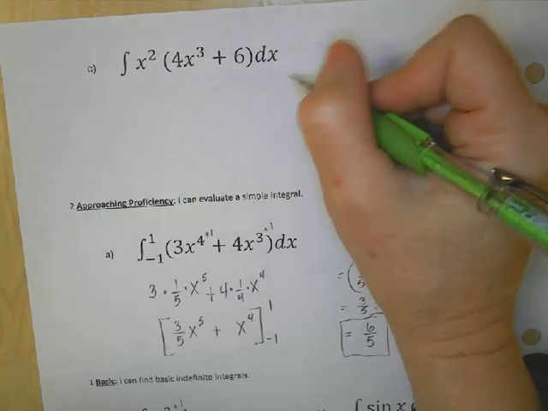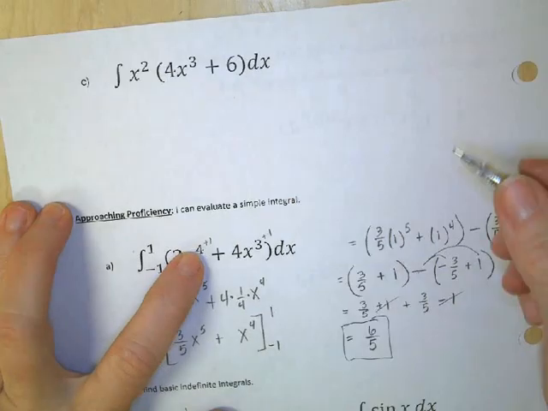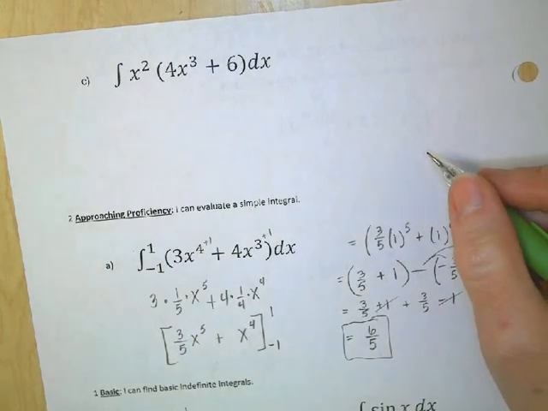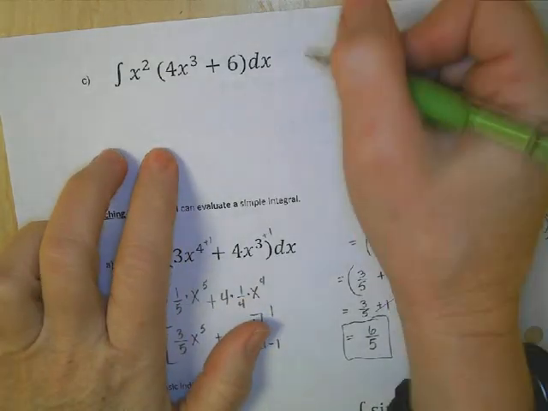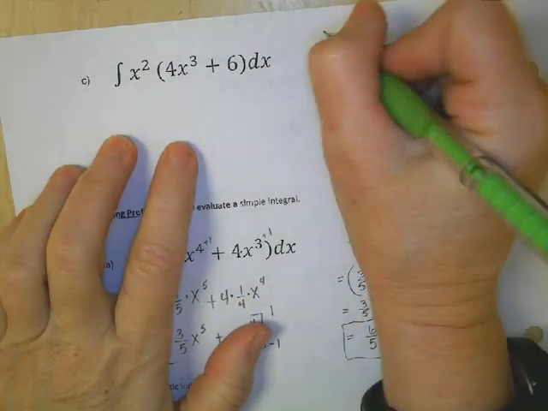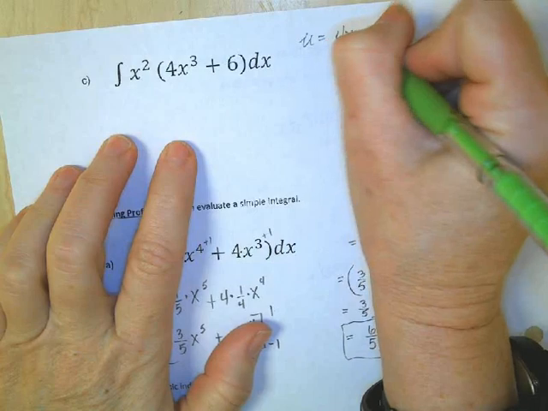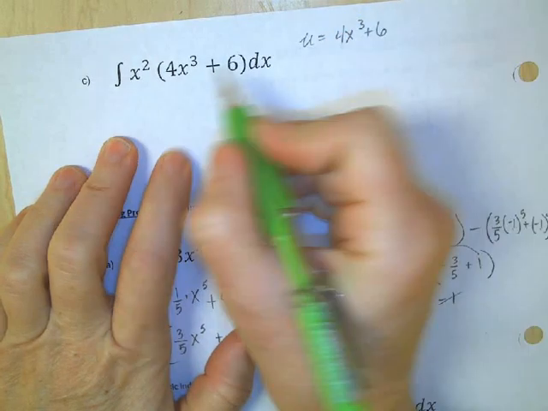Okay, letter C. Again, I could actually distribute this and do it that way, but since the instructions asked us to use substitution, let's go ahead and use substitution. I don't have a square root, so I don't have to rewrite it. So u is going to be 4x cubed plus 6, because that has the higher degree, higher exponent.